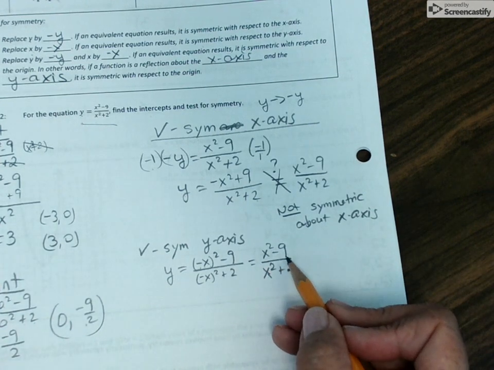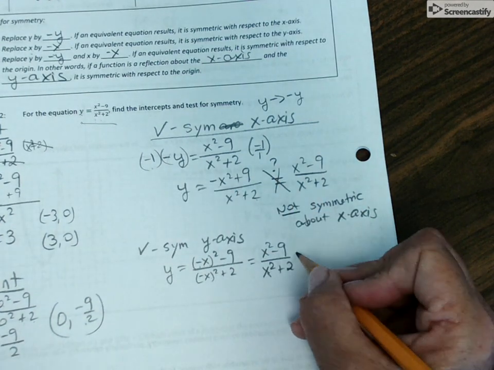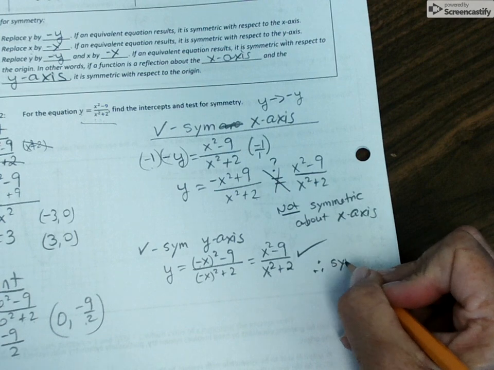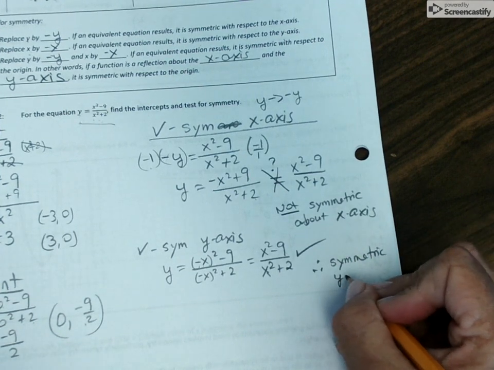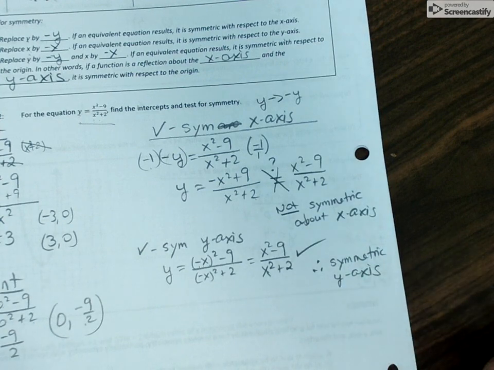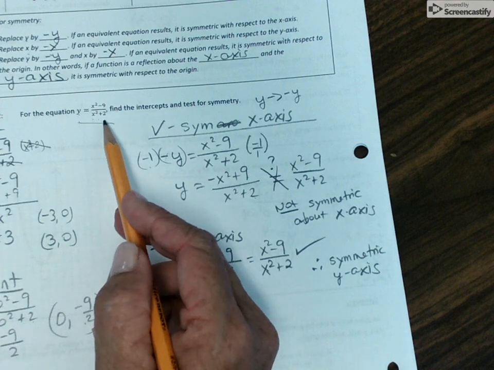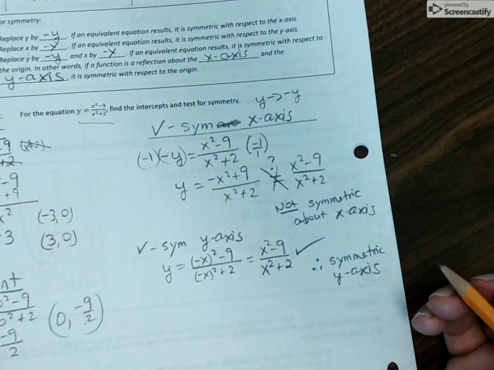Is that what we started with? X squared minus 9 over x squared plus 2? Yes. This tells us, thus, it is symmetric with regards to, or with respect to, the y-axis. So this equation is respective across the y-axis, the same thing on both sides.